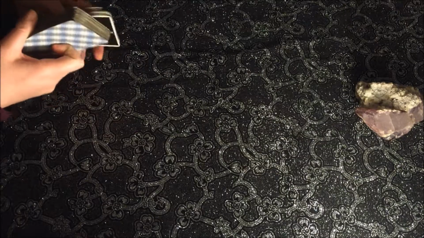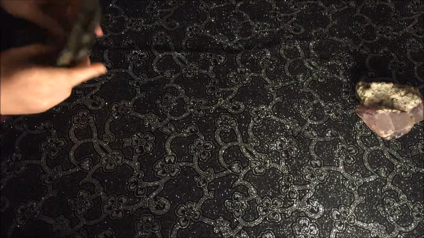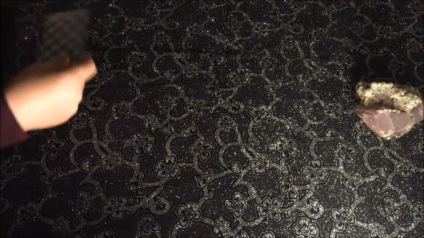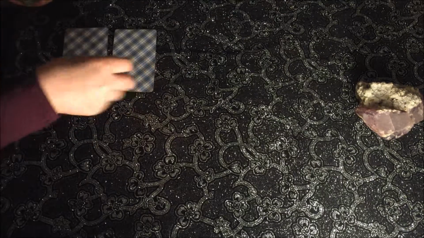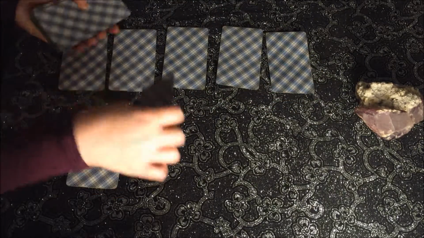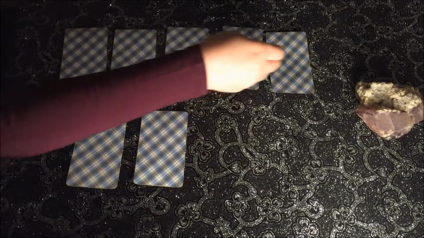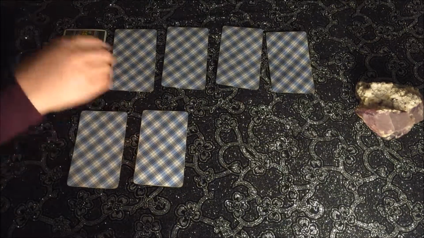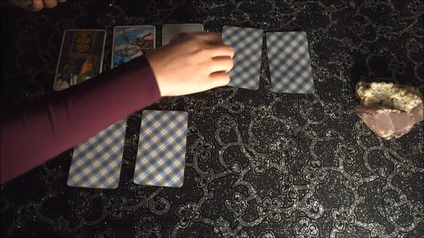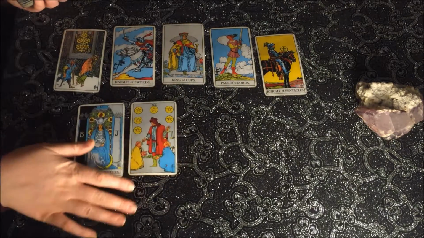So the second spread I want to show you is the weekly spread, which simply shows a card for each day of the week, Sunday through Saturday. So if you just want to take a look at how your week is going to go, this will be Sunday, Monday, Tuesday, Wednesday, Thursday, Friday, and Saturday. Yes, the weekend is down here. Sunday, Monday, Tuesday, Wednesday, Thursday, Friday, Saturday.